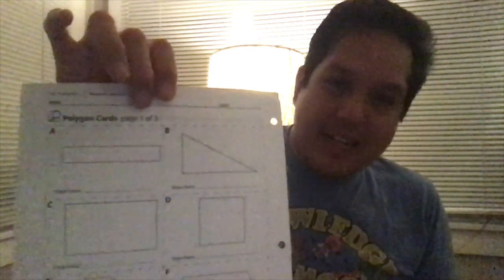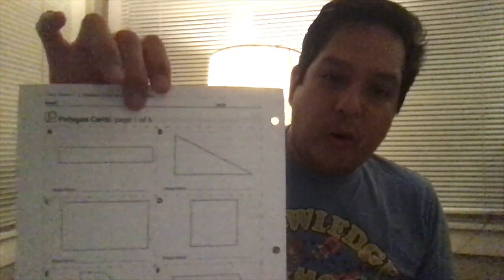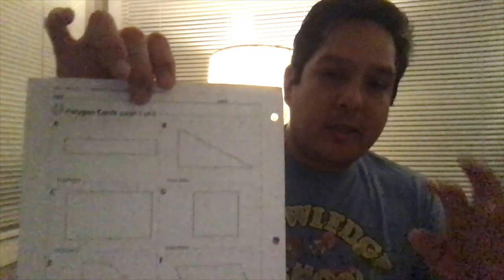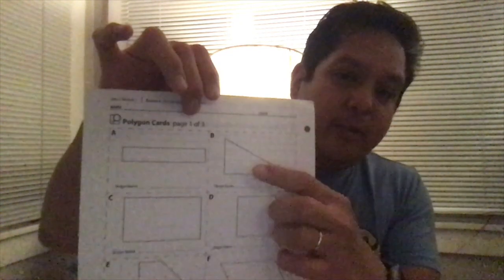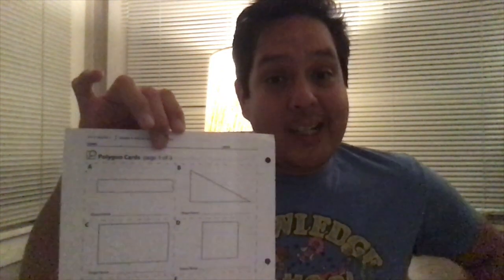For example, A right here, that looks like a rectangle, right? We have 4 90-degree angles, but 2 sides are the same length and the other 2 are a different length than the first 2. This one here, I'm pretty sure that if we used a protractor and measured this angle right there, that would measure 90 degrees. So this would be a right triangle, okay? So go down the line and figure out which shape is which.